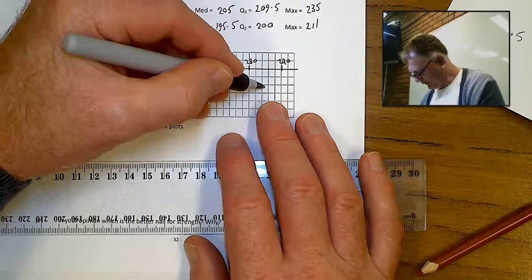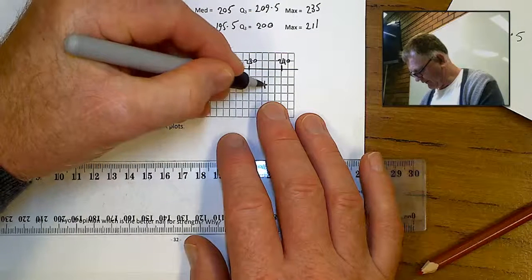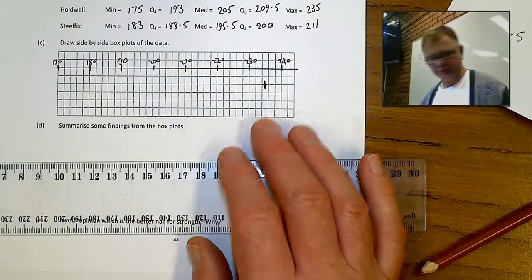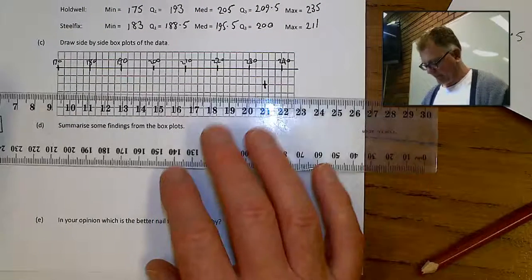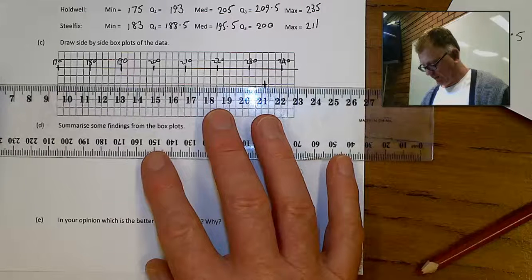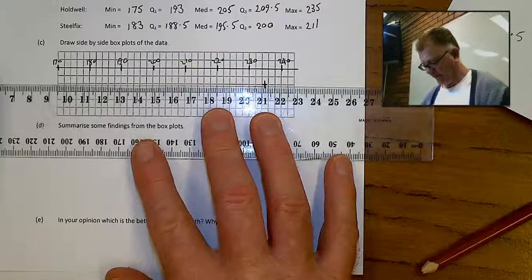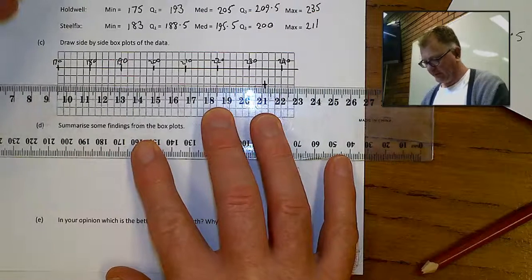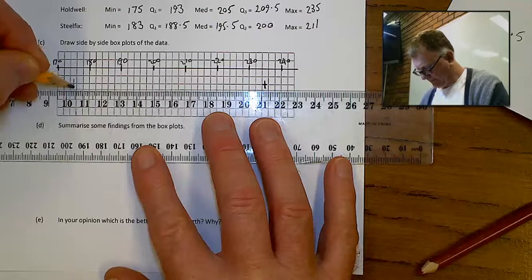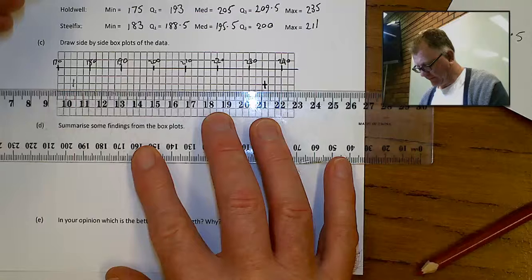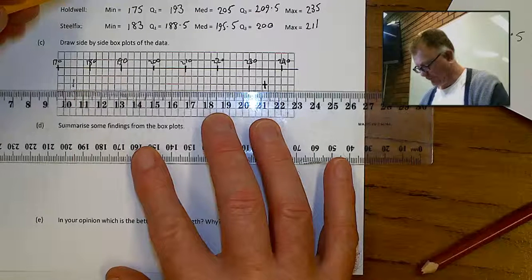235, it'll be here. I'm going to indicate that as an x. And then I'm going to put the rest of the Holdwell data on here as I'm going to start by drawing a line between 175 and the next highest piece of data here was 220.